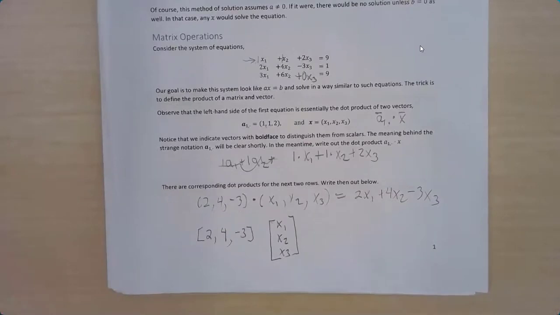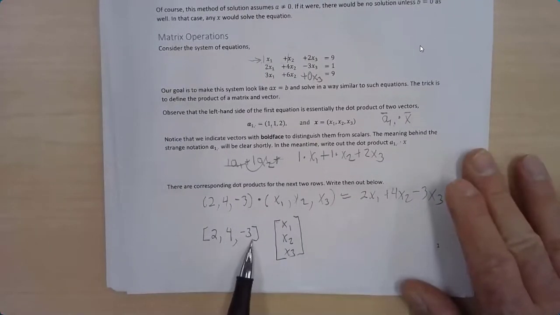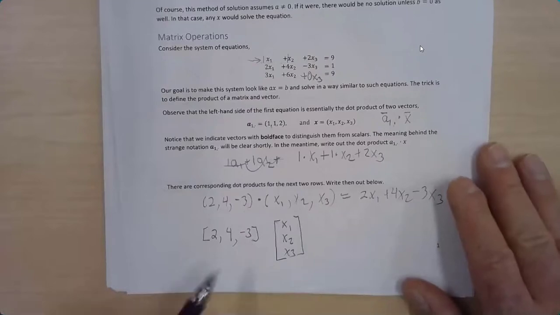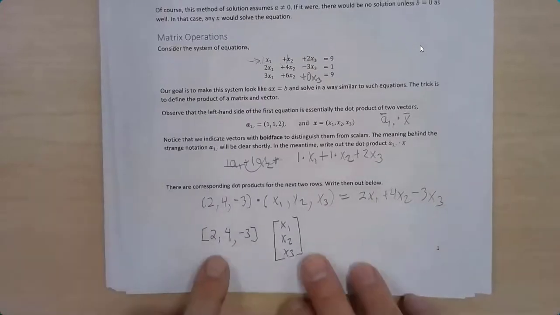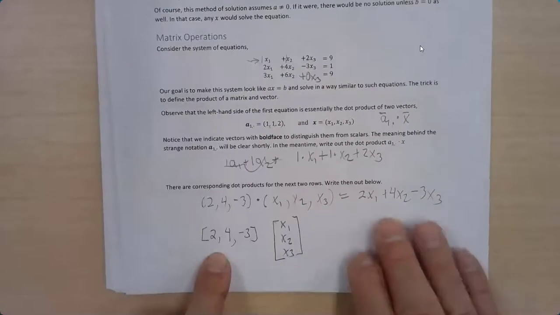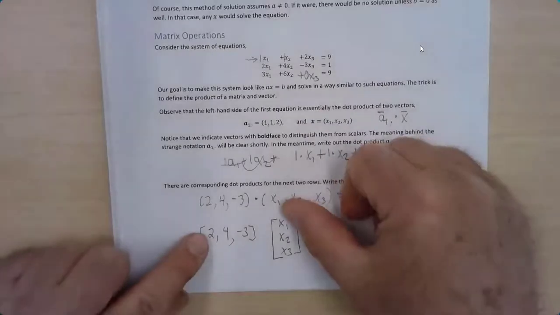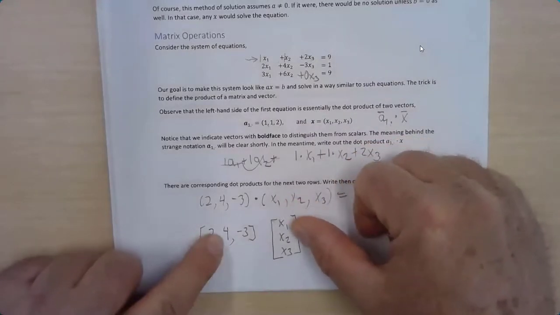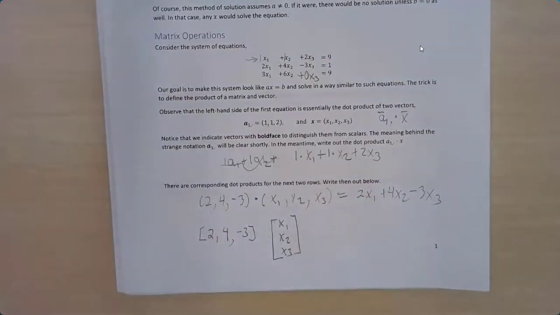Now, it turns out that if you have a matrix with a single row on the left and a matrix with a single column on the right, then the matrix product is just this thing right here that we already did. It's 2 times x1 plus 4 times x2 minus 3 times x3. It's essentially a dot product.